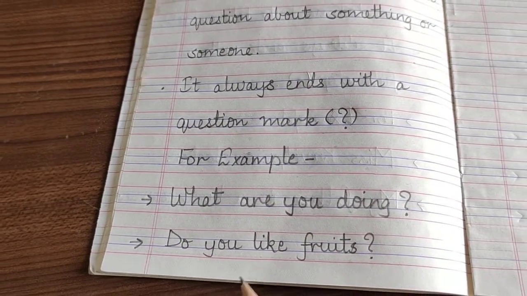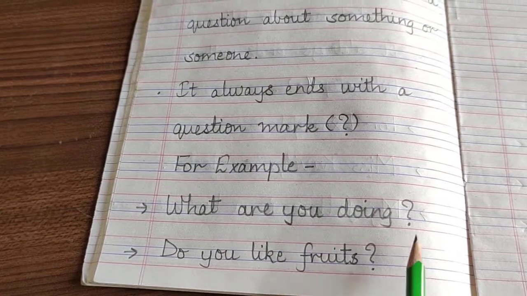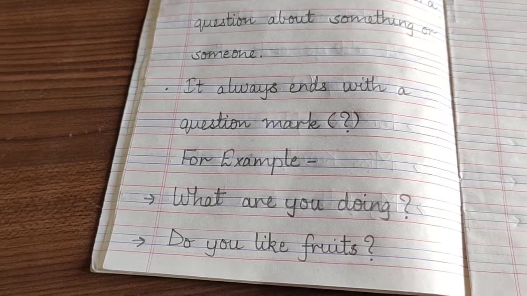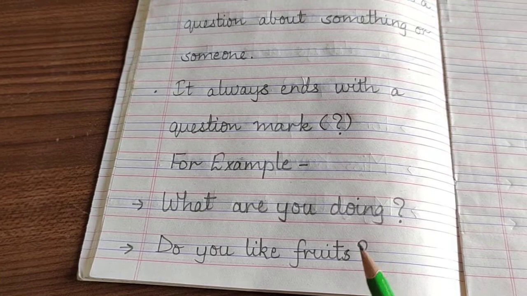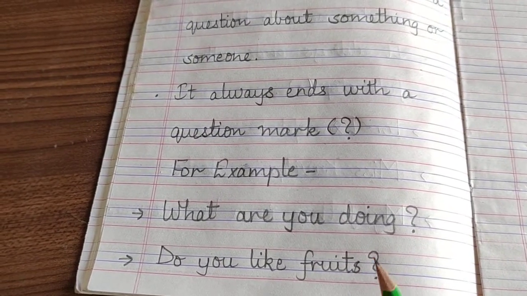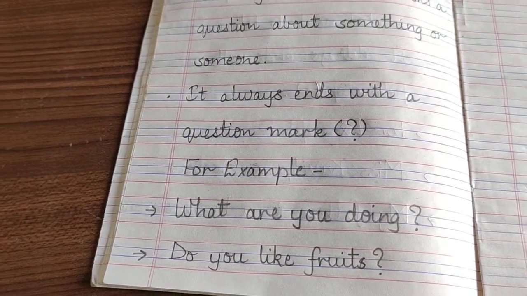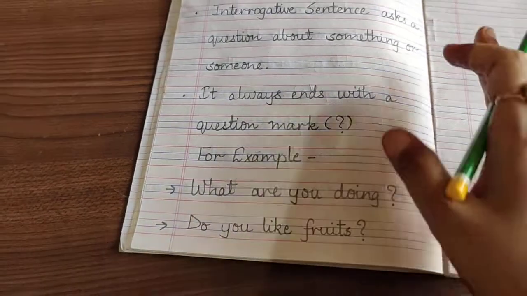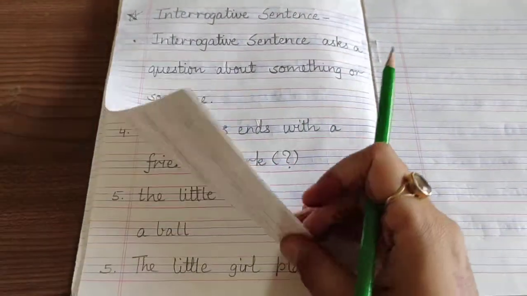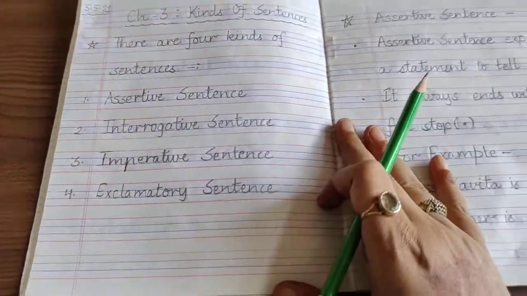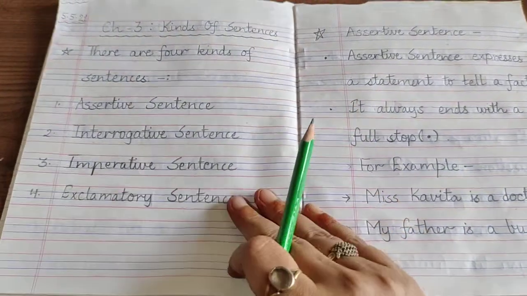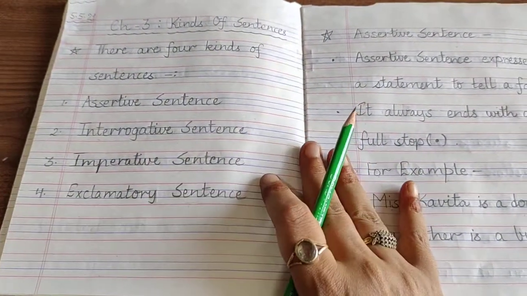Okay. Next example is, do you like fruits? So this is a question which I am asking you all. So you will put a question mark. Is that clear? So I hope you all have understood how you will write in your notebooks. Is that clear to you all, children?